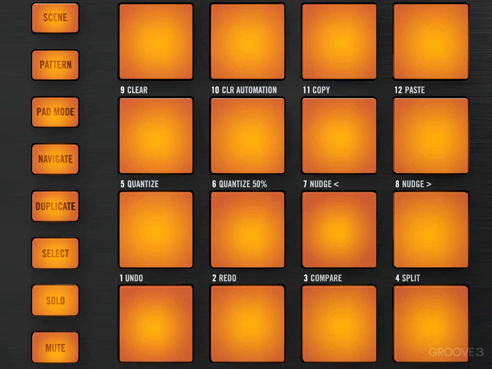Moving to the right hand side then, we've got the pads, and that's where in live mode or in the studio you can select scenes, patterns, you can navigate around. Make sure you open up your manual and have a good read of how all these pads work, or read the PDF online instructions. Very useful.